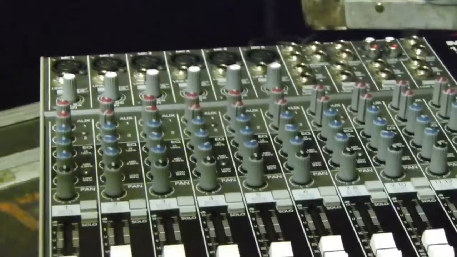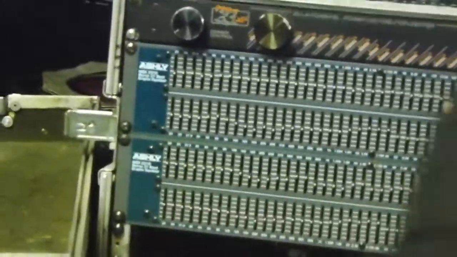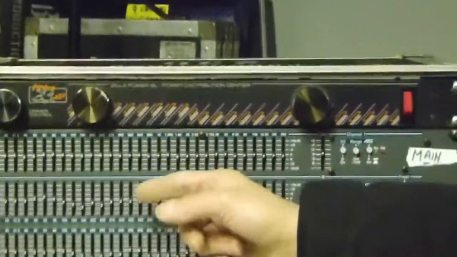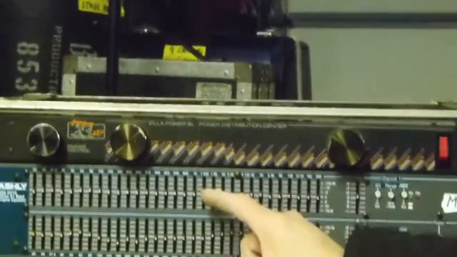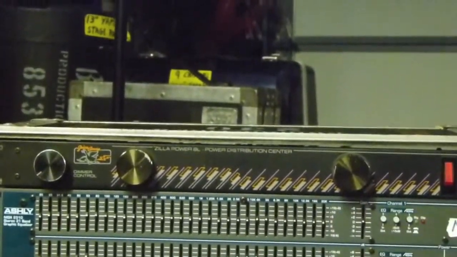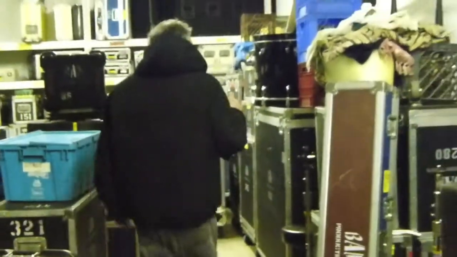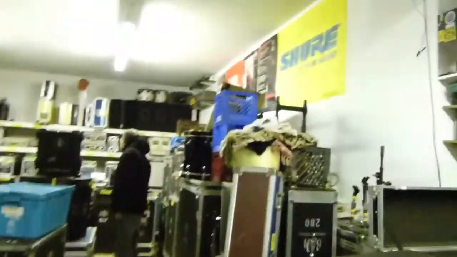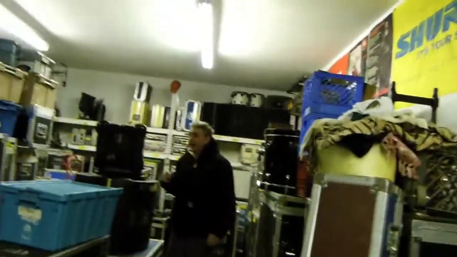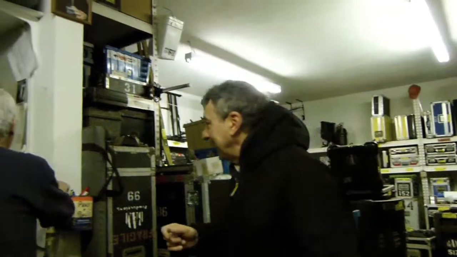This is a sophisticated set of these, where you can really tweak what you need to tweak frequency-wise. And there's actually, hey Wayne, where's that frequency chart? Remember that piece of paper that you wanted? Right here. I'll make a photocopy.